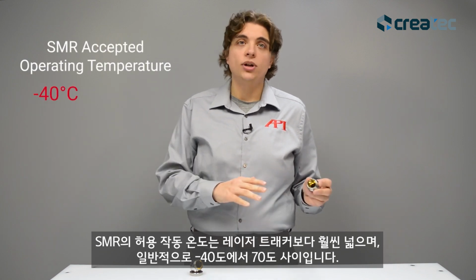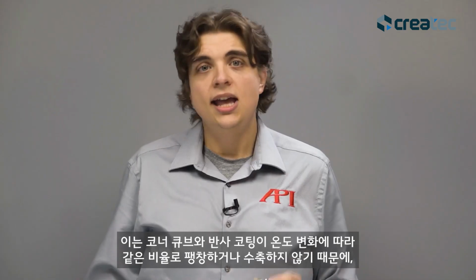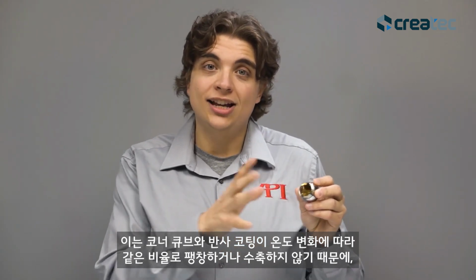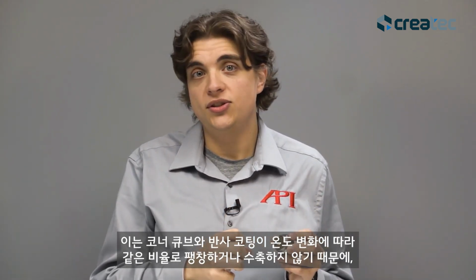The accepted operating temperature for SMRs is much wider than that of the laser tracker, usually between -40 and 70 degrees Celsius. But beyond those temperatures, the results can be catastrophic for SMR performance. This is because the corner cube and the reflective coating do not expand and contract at the same rate during temperature fluctuations. And the reflective coating can warp or separate entirely from the corner cube under these conditions.